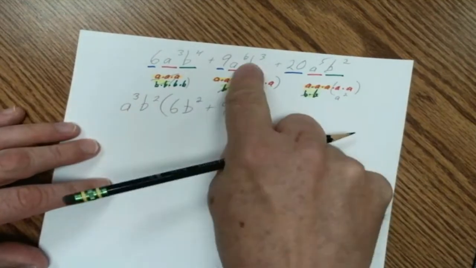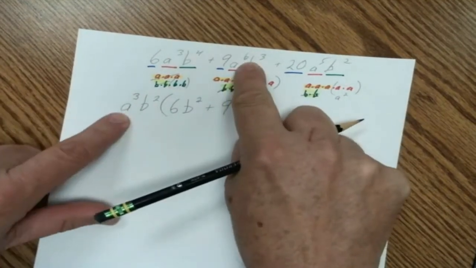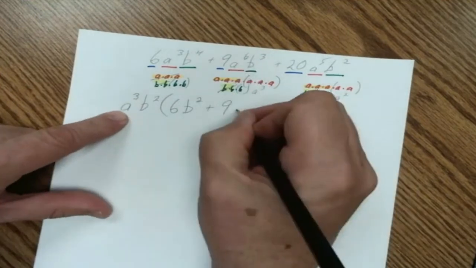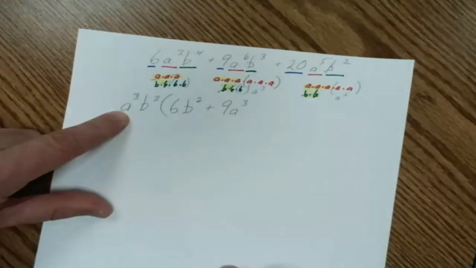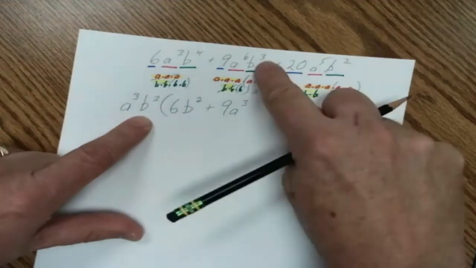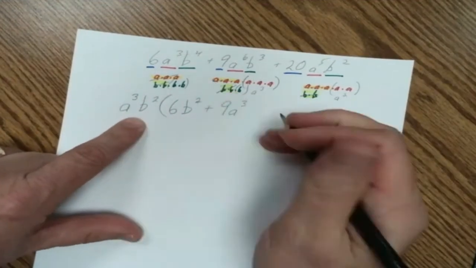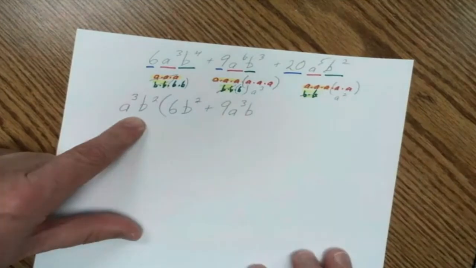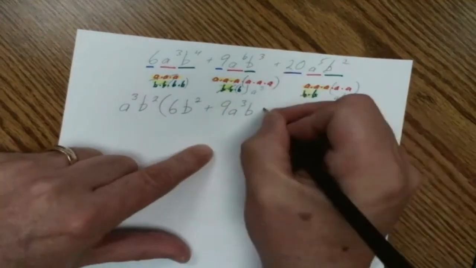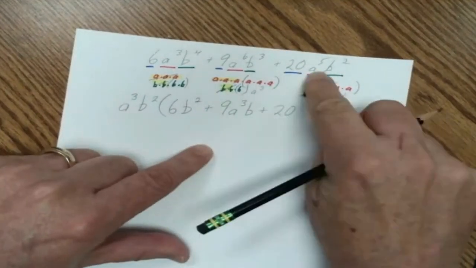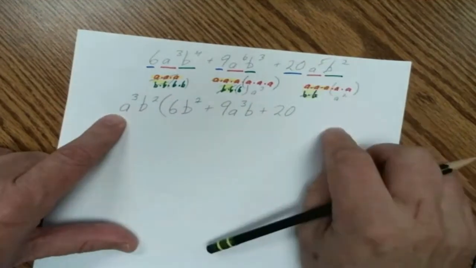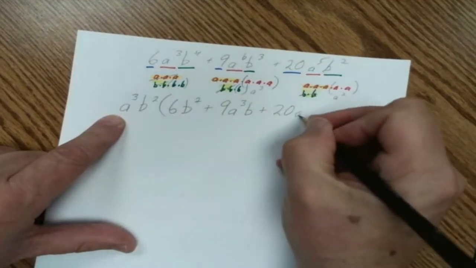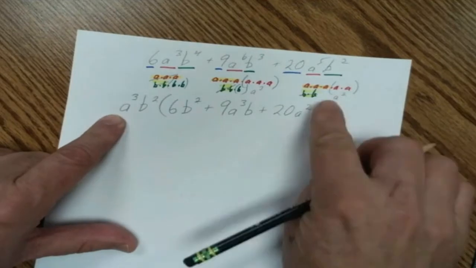Then we got plus 9. What's left with a? We got a to the 6th. We factored out a to the third, so we took 3 of them. That leaves a to the third. B to the third, we factored out a b squared. That left 1 b. And then the last term, we have a plus 20. A to the 5th. We factored out a to the third, so that leaves 2 a's being multiplied by each other and no b's.